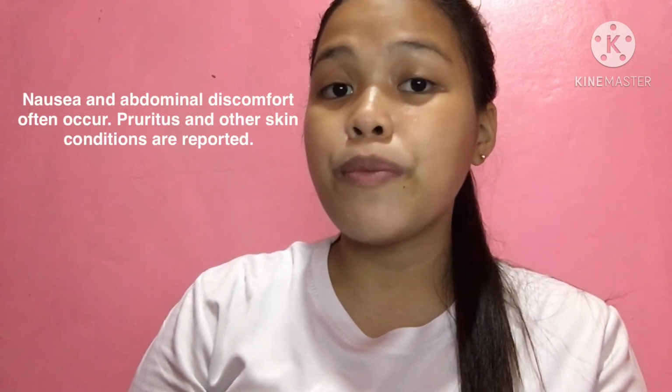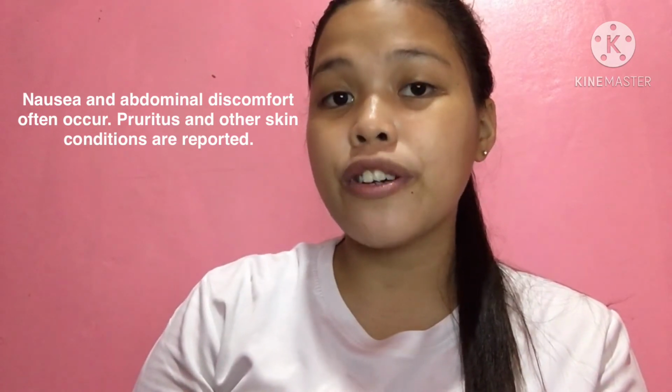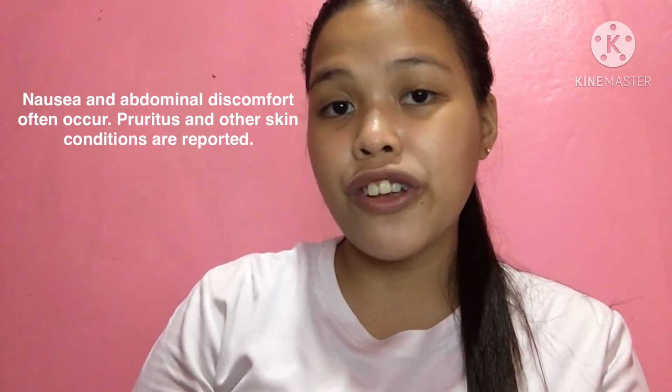Ezetimibe is well tolerated, but when in combination with hydroxymethylglutaryl coenzyme A reductase inhibitors, it may increase the risk of hepatic toxicity, and dose-dependent nausea and abdominal discomfort often occur, and pruritus and other skin conditions are also reported.